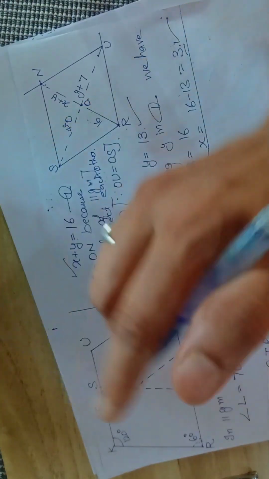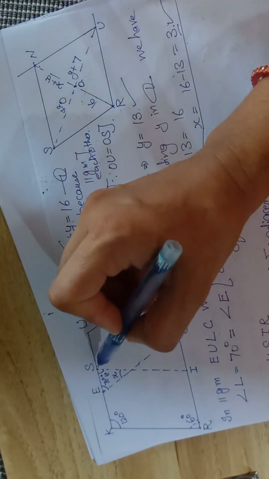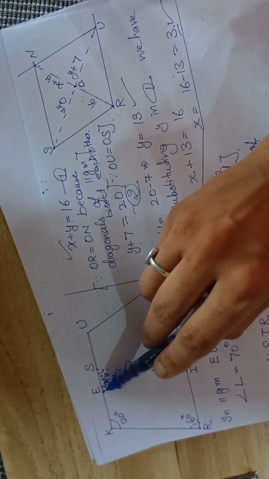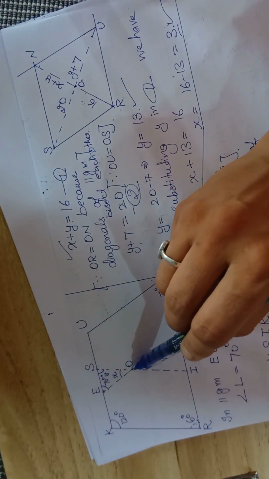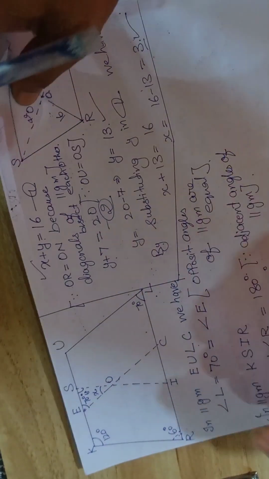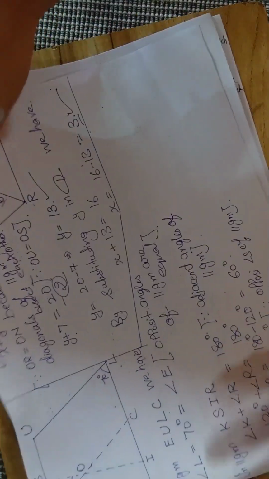So taken to be as triangle ESO, consider ESO as a triangle. We see in this figure ESO is a triangle.